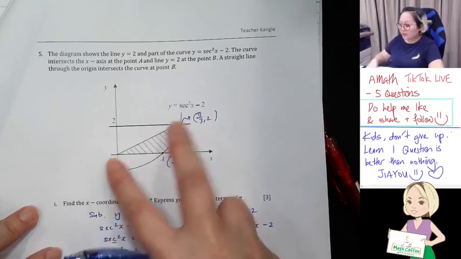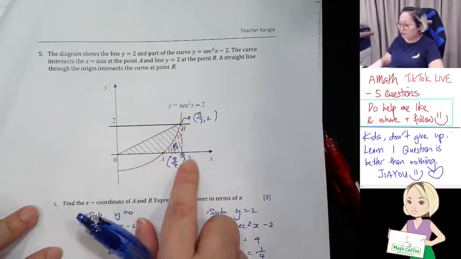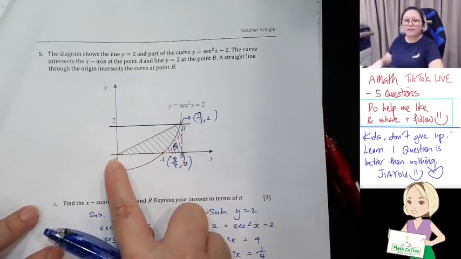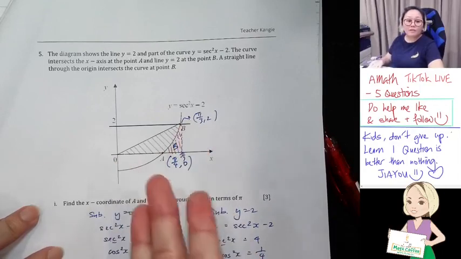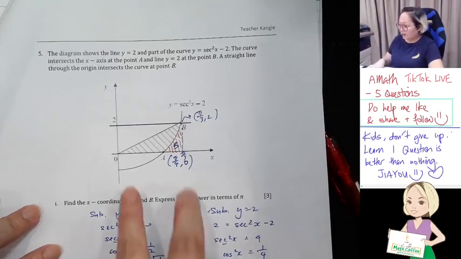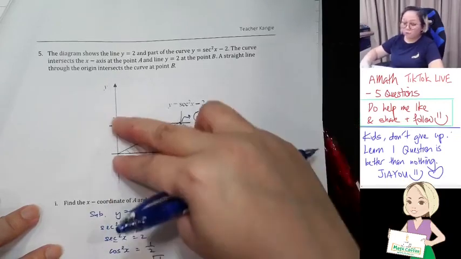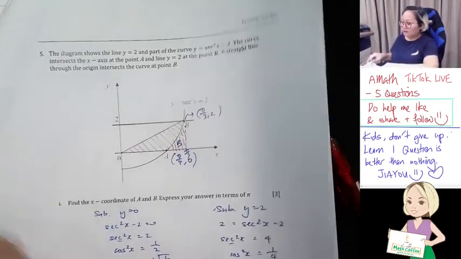Some students ask, can I integrate the equation of the line, sweep from pi over 3 to 0? Yes, you can, provided you have the equation of the line. But for this question, they never give me the equation of the line, so it's not wise for you to spend time finding it. In this case, it's just half times base times height. I already have all the critical points to find the base and the height. The base is pi over 3. The height is just 2. Agree?